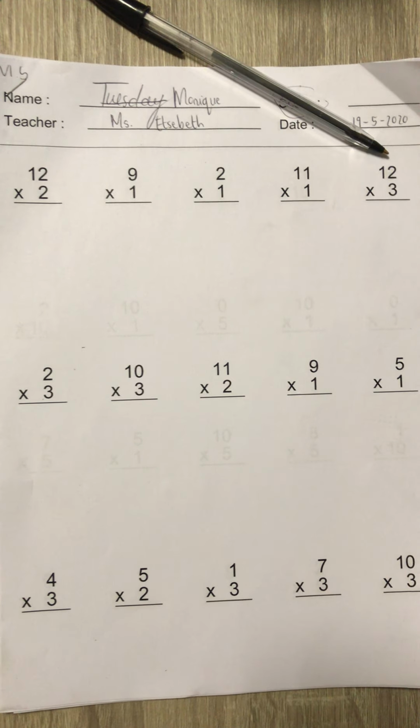Then, anything times 2 just means double. So 1 times 2 is the same as 1 plus 1, which means 2. 2 times 2 is the same as 2 plus 2, which is 4. 3 times 2, which is the same as 3 plus 3, is 6. Okay, so just remember, anything times 2 means double.